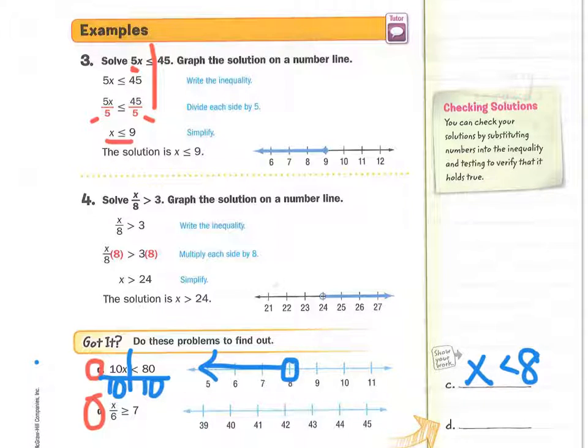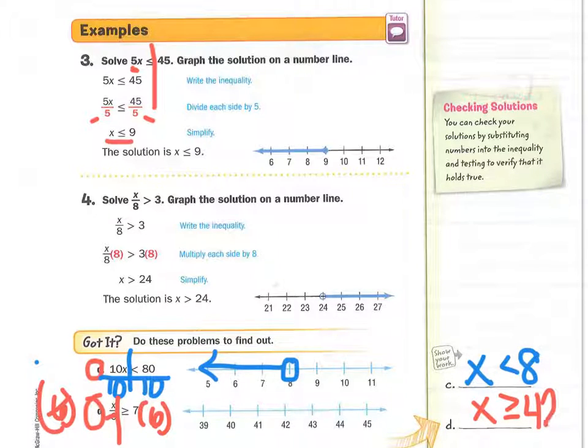For D, x divided by 6 is greater than or equal to 7. So again, use your river, times both sides by 6. It's hard for me to write it on this one. And you multiply both sides by 6. These would cross each other out, and then you're left with x is greater than or equal to 42. This time you use a closed-in circle because 42 is included, and we go to the right.